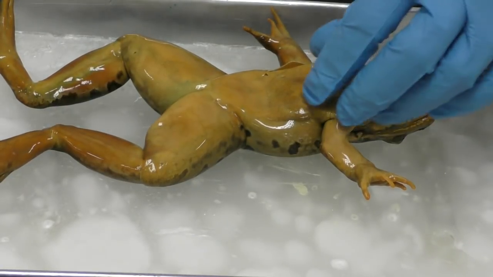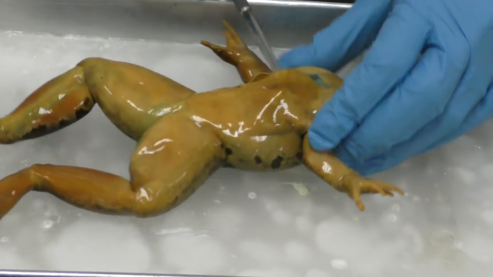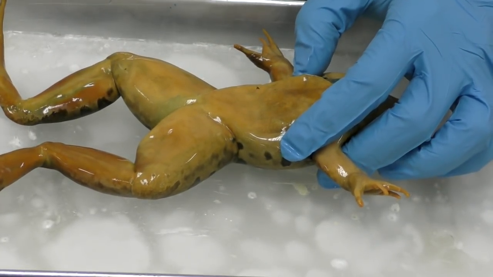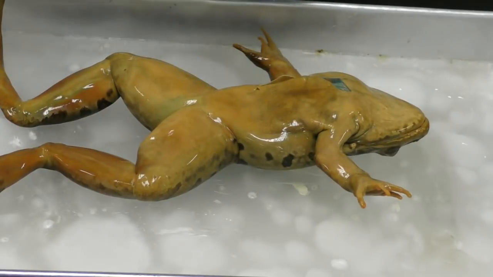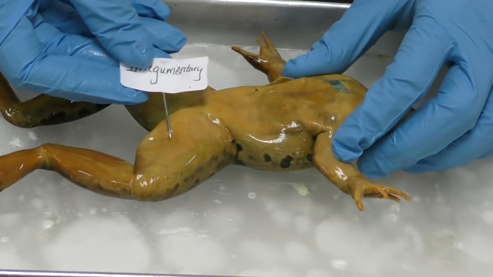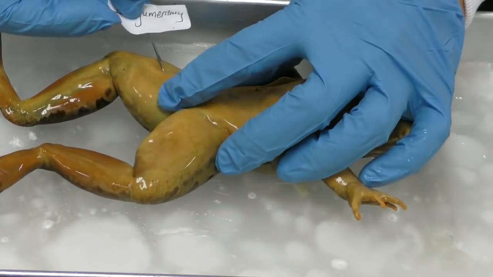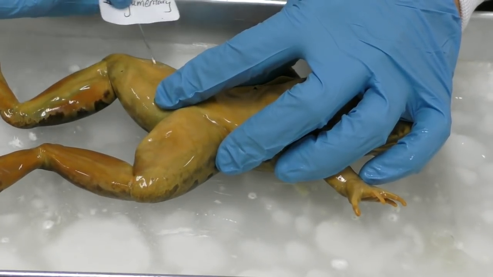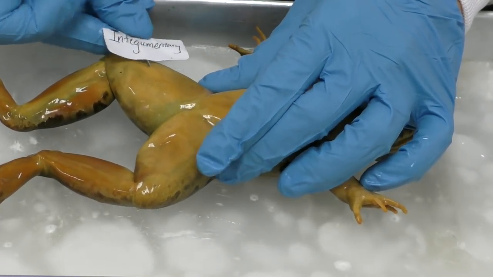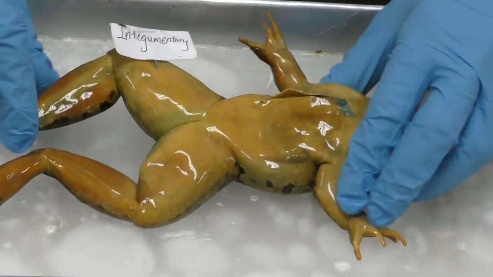And I'll lift it up too. So right here, what is the system that I'm pointing to? Okay, when I paused the video and asked around, I hope that everybody agreed that the system is the integumentary system. Okay, so I'm going to slide this label into my frog's skin to label the integumentary system.